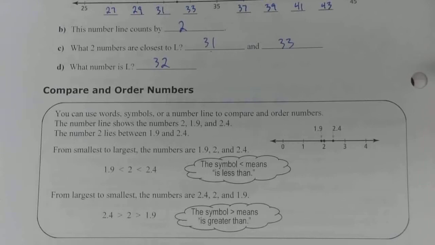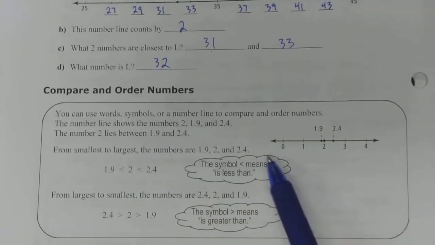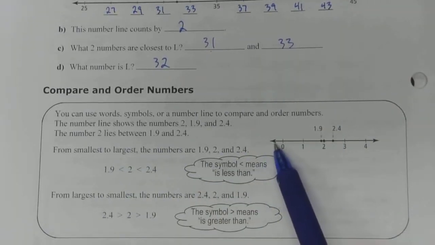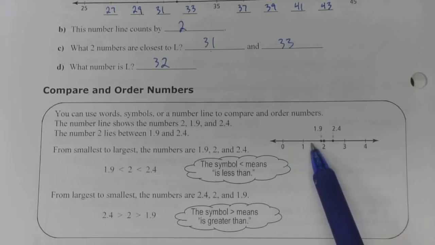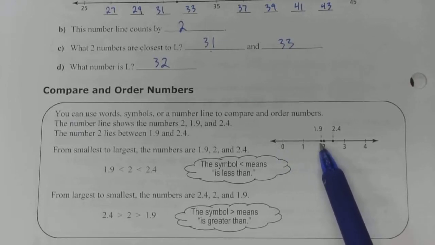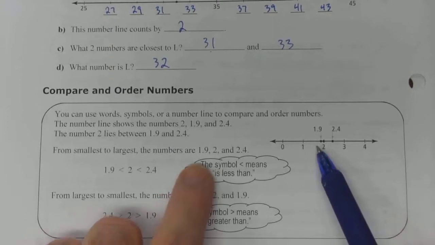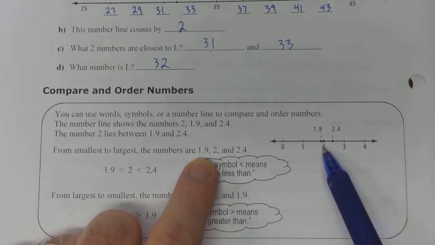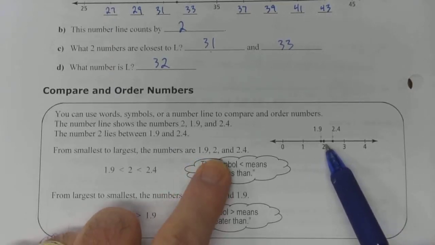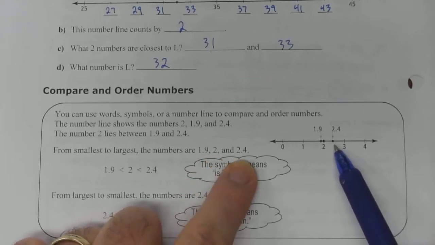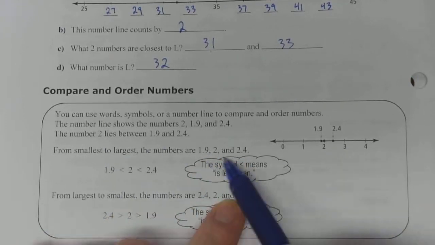So, counting from smallest to largest, we start on the left side of our number line and we move to the right. And every time we encounter one of the numbers, we can write it down. So the first one is 1.9. Then we hit a dot with a 2. And then the last dot is 2.4. So from smallest to largest, they're in this order.